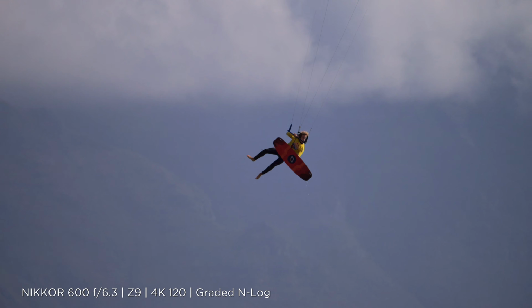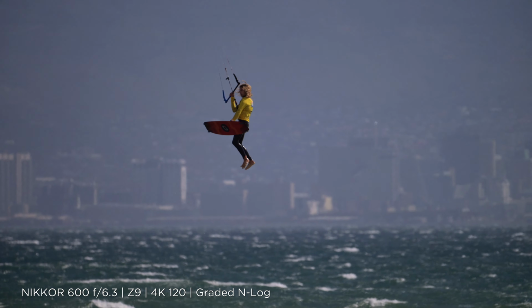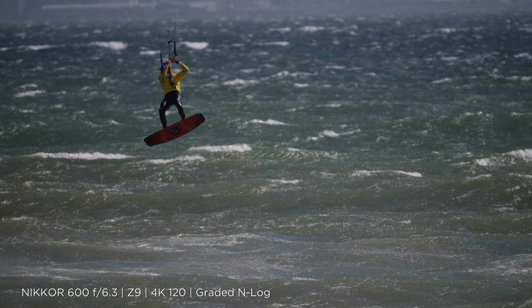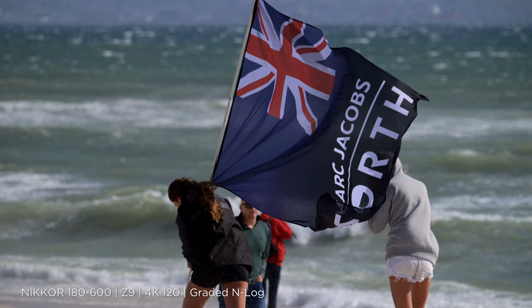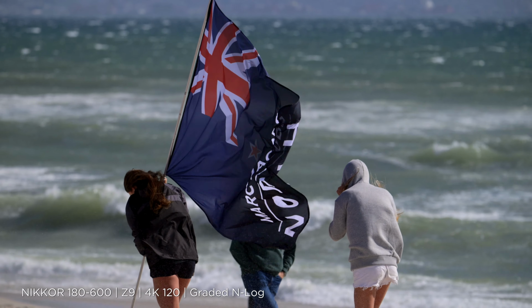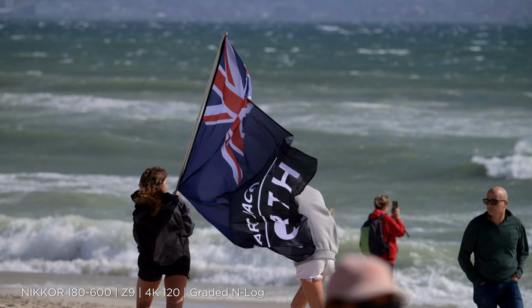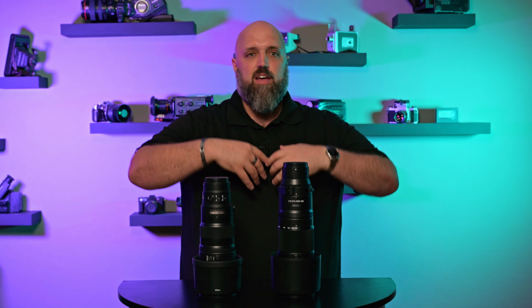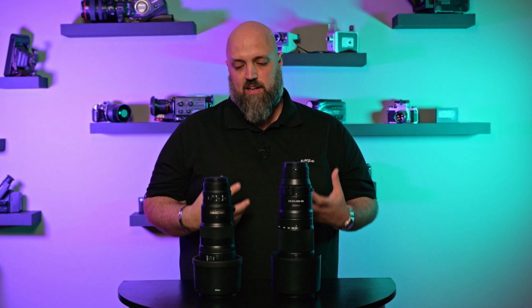When you push these lenses to the absolute extremes of what a lens should be able to do, when you're shooting backlit, you're shooting fast-moving subjects, you're shooting over that sort of distance, there's spray in the middle, it's windy, there's a lot of particles in the air that the lens optically has to deal with.